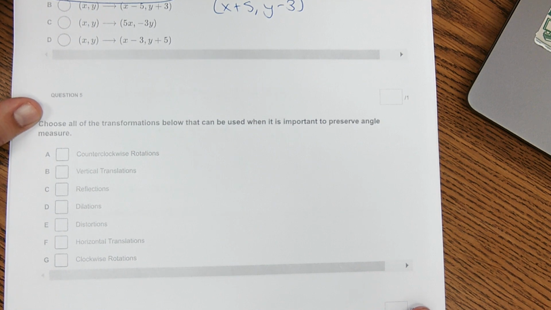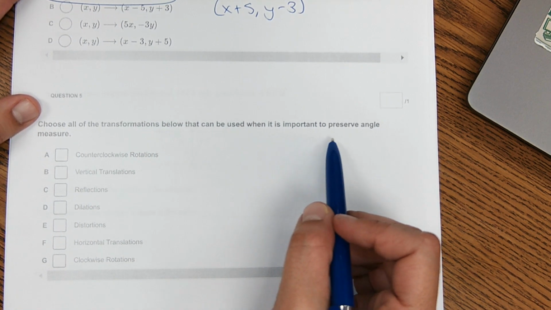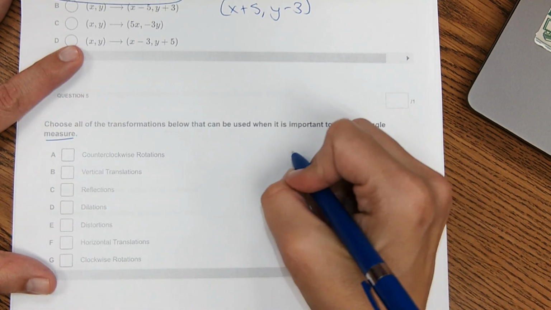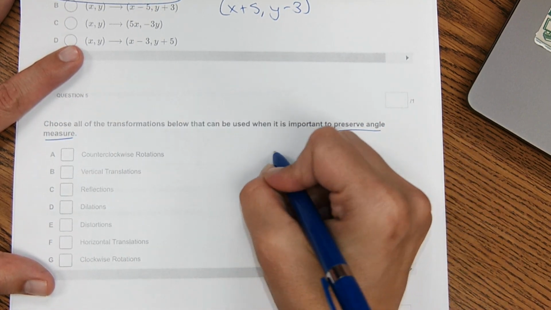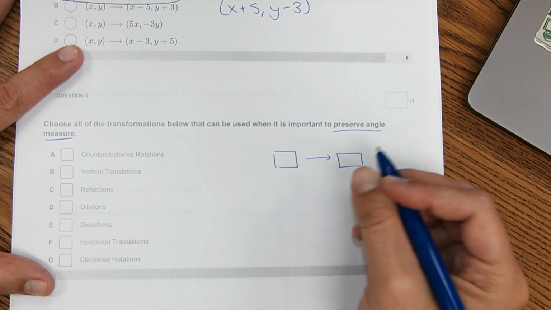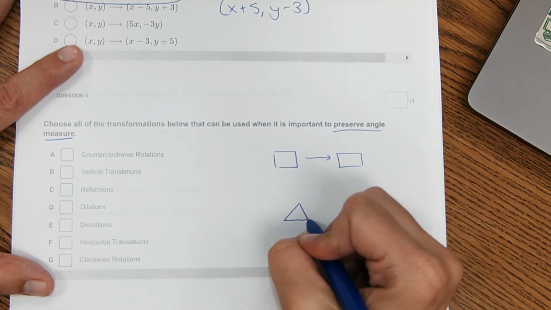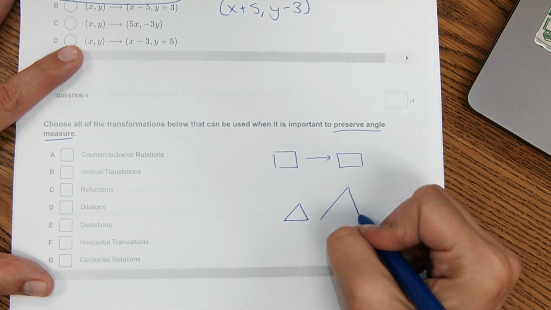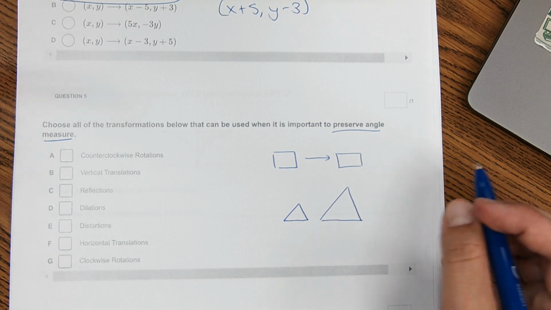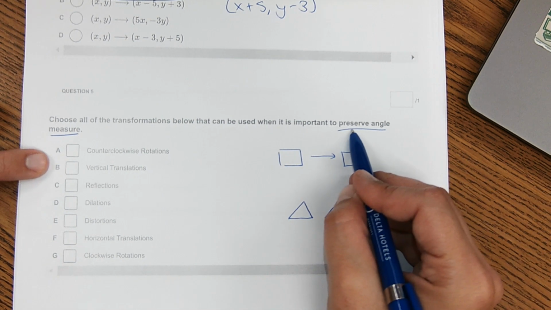Okay, choose all the transformations below that can be used when it's important to preserve angle measure. Preserve angle measure means that the angles wouldn't change. So if something is translated to a new spot, the angles wouldn't change. Likewise, if something is dilated, a dilated shape would be similar to the original and would have the same angles. So we're looking for anything like that.